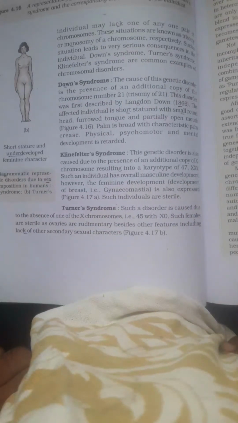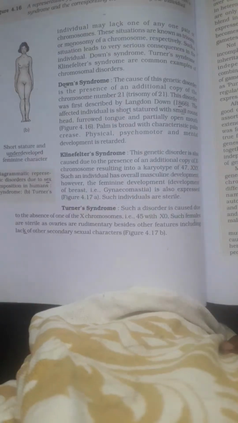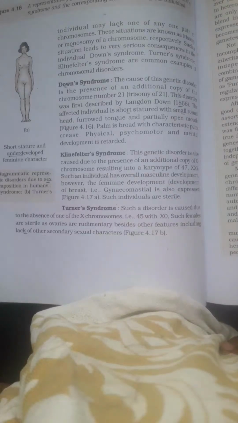Now the Down syndrome was first described by Langdon Down. The name itself, Down. Langdon Down stated the Down syndrome in 1866. Now let's talk about some features.